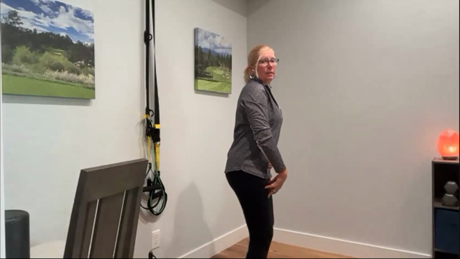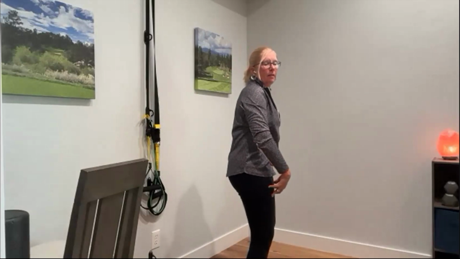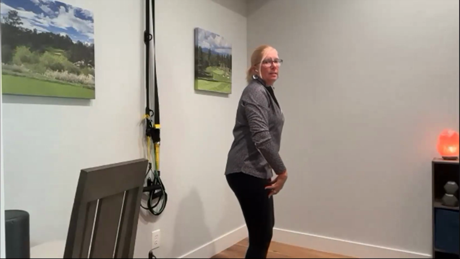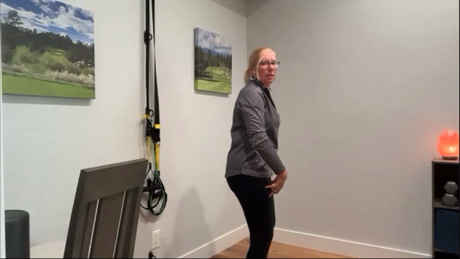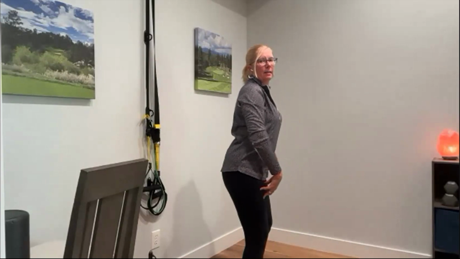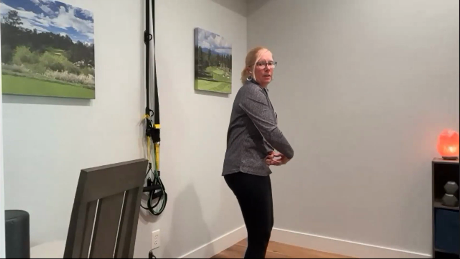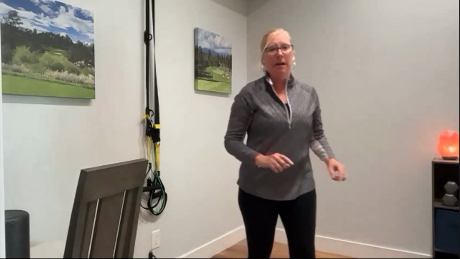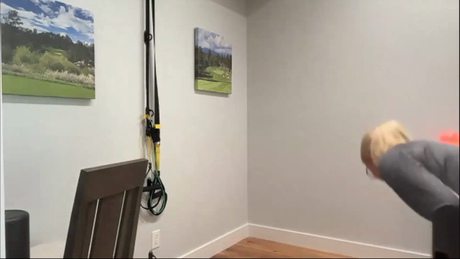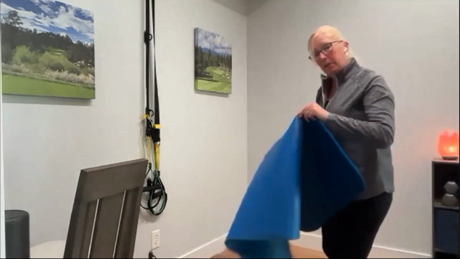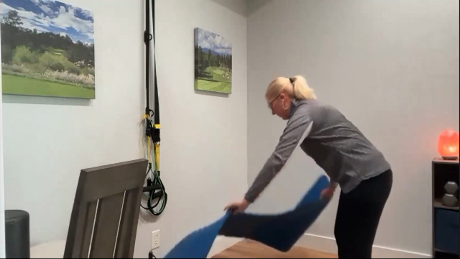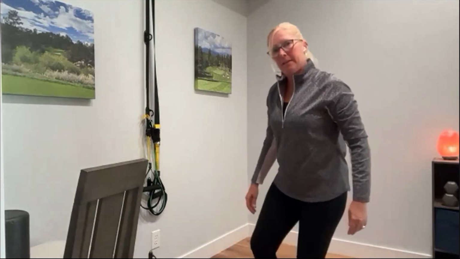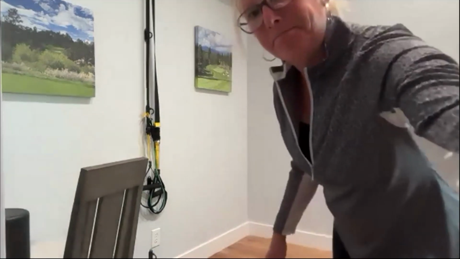All I want you to do is flatten your back, tuck your pelvis under, and then put an arch in your back. Tuck your pelvis under, put an arch in your back. So you're going to do that back and forth. Now, if you struggle, like I said, do that in front of a mirror, because you might be amazed at what you actually see.